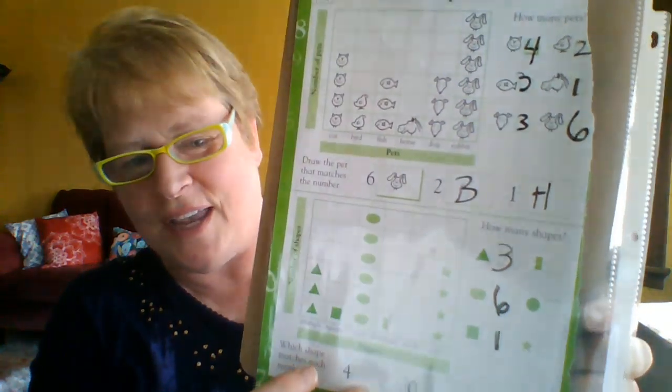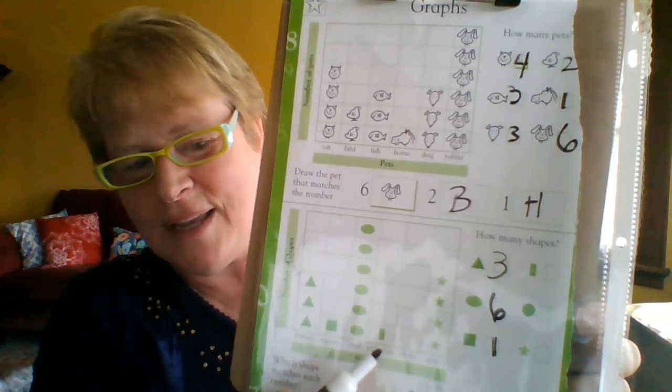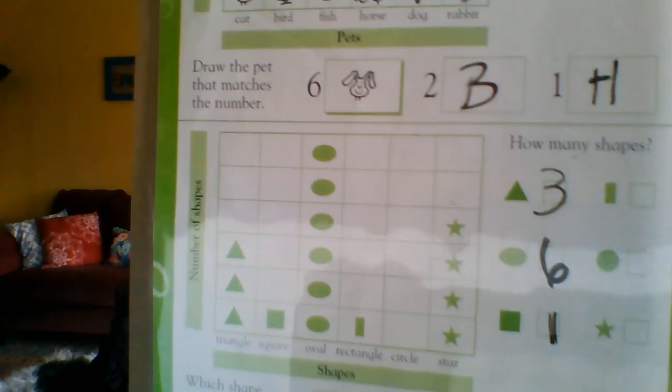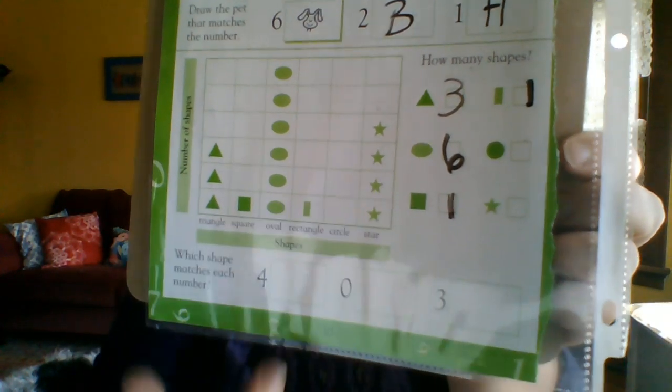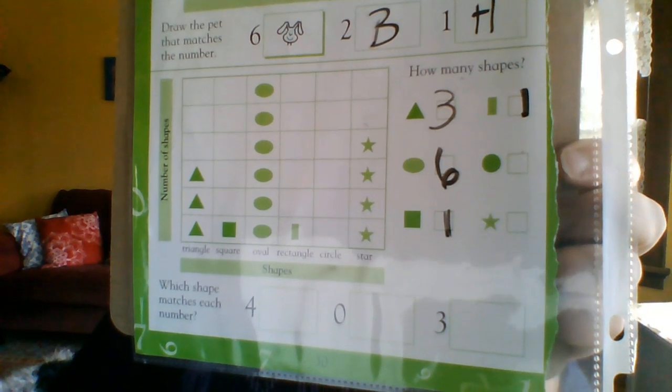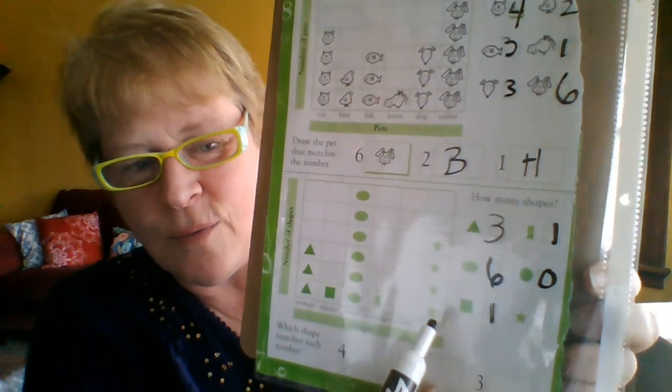And look, they have them all mixed up here. We have to find the shape. Now we have a rectangle. How many rectangles do you see? 1. How many circles do you see? Circles would go in this column right there. Do you see any circles? No. So we write the number 0. And then how many stars do we have? 1, 2, 3, 4.